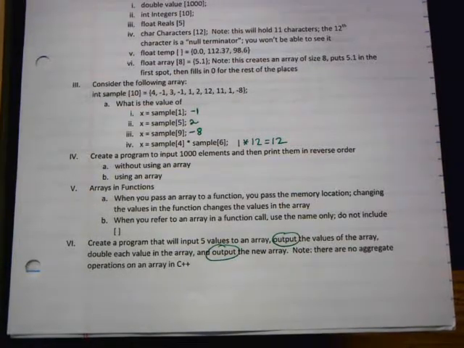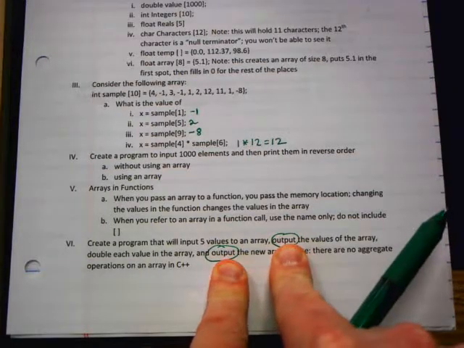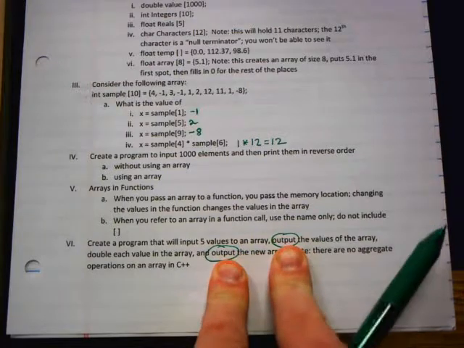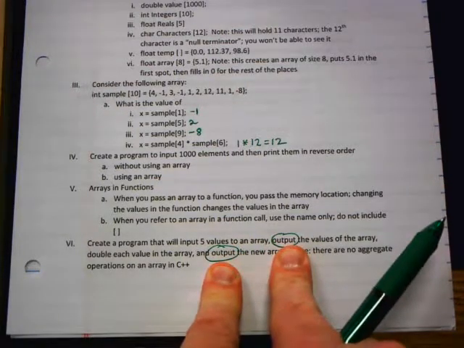But here's what I'm thinking. If I have to do output twice, make it a function. That way I don't have to write the code for outputting twice. I only need to write it once. So I think we're going to write a function to do output in this program, to print our array.